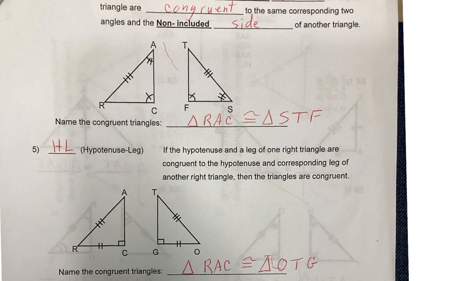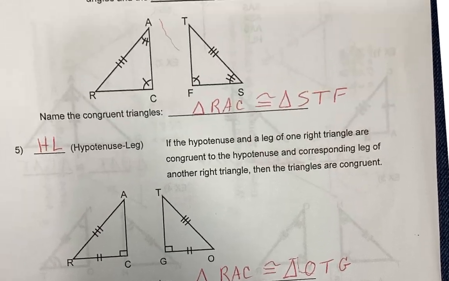All right, let's see what else. All right, here's what we need to write down. Angle, angle, side, that's AAS. And then you put in side, congruent side. And this is how we would write that as a congruent statement with the triangle. Here's our right triangle. Hypotenuse leg, HL. Okay, and that's how we would write that. And then, of course, those are the ones.